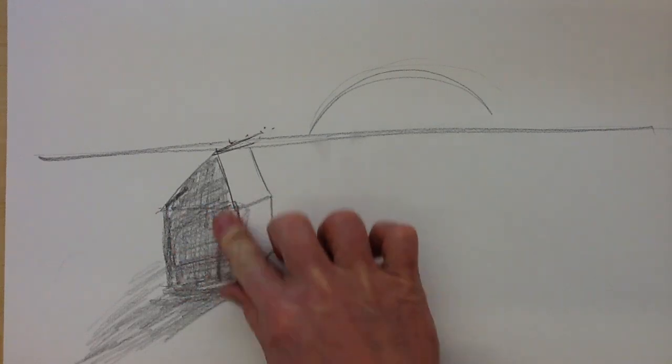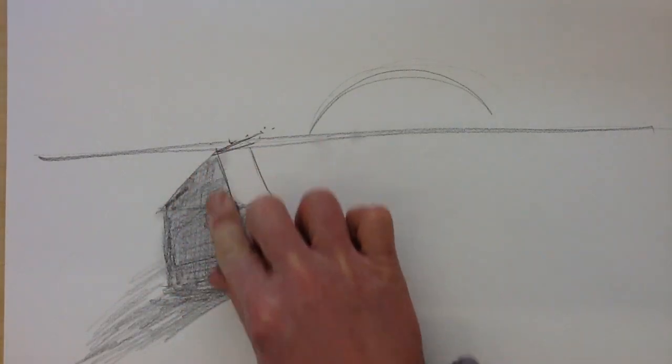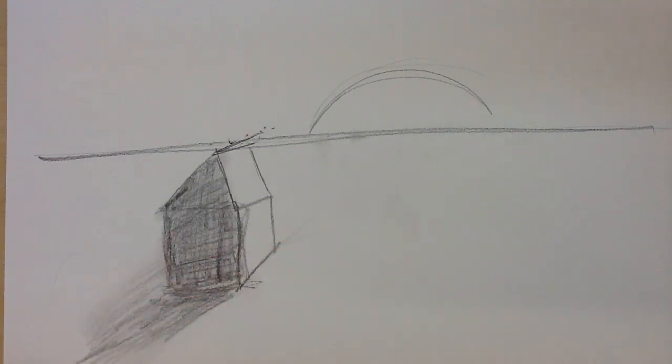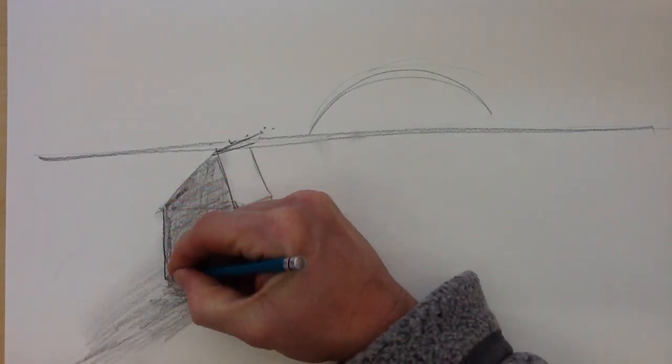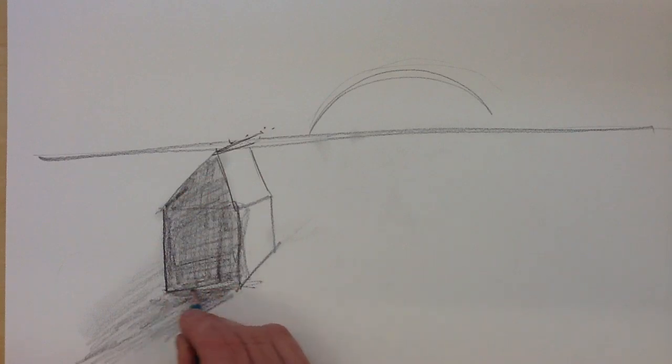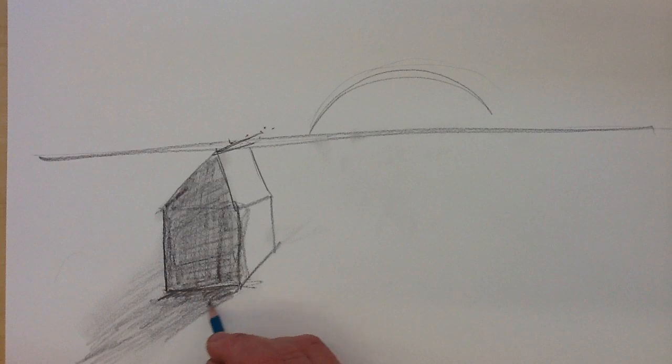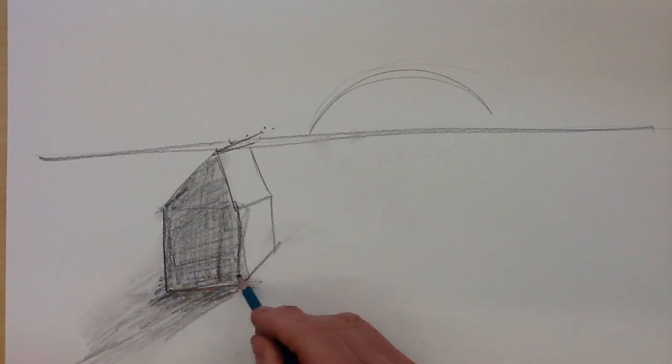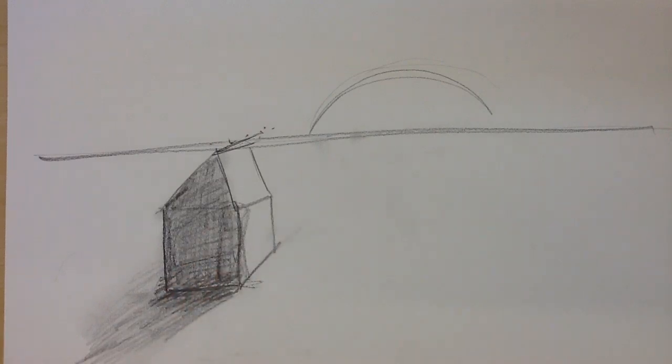If you want to blend it, you can even use your finger. And then you can go back and crisp up those lines and make things even darker, closer to the house. So hopefully it looks like it's three-dimensional. Now we're going to take that idea right there and apply it to a landscape.